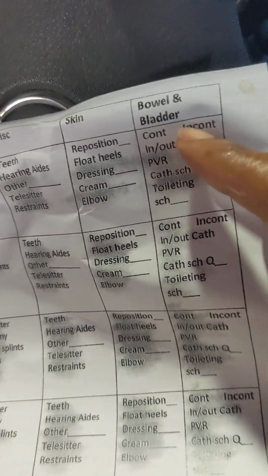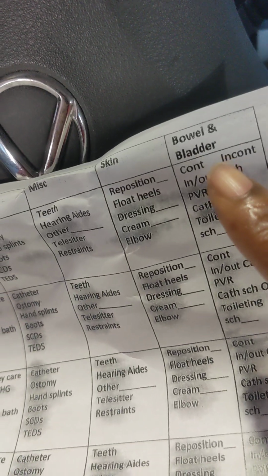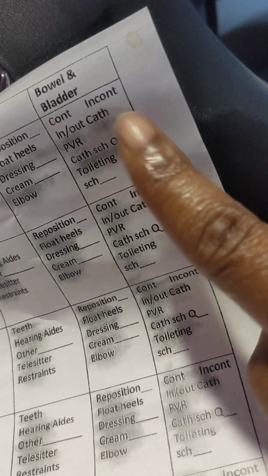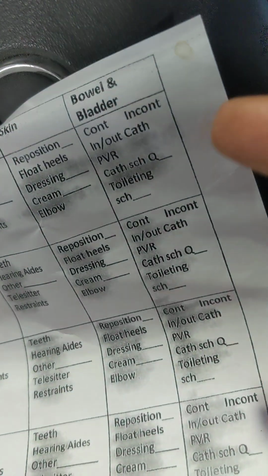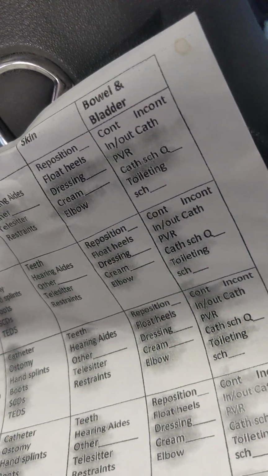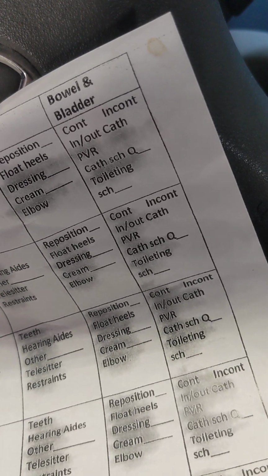Also for this, bowel and bladder: I want to know if my patient, very important, is continent, whether they're continent times 2 or they're incontinent. Some of my patients are continent/incontinent. That means they could be continent during the daytime, and then at night they'll have incontinent episodes. That's very important. I want to know if my person needs an in and out cath, if I need to do an in and out cath on them.